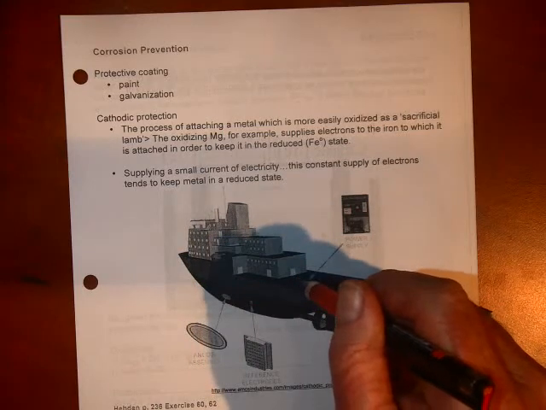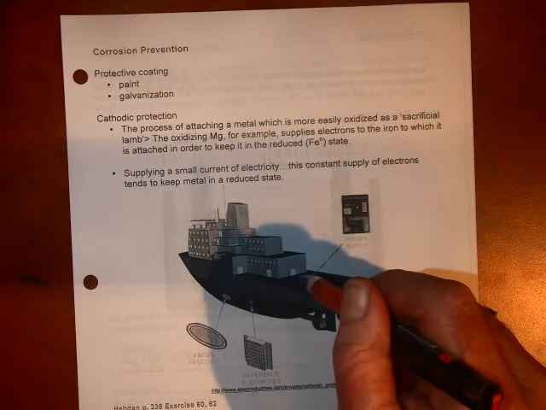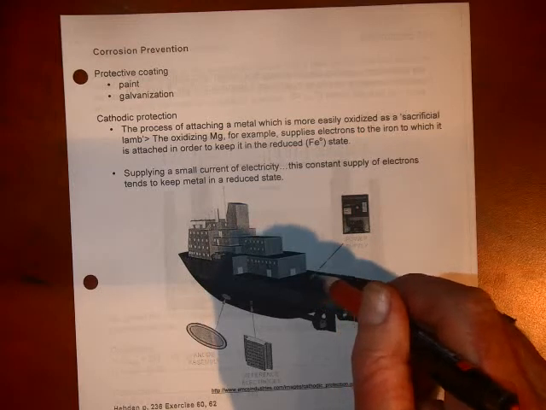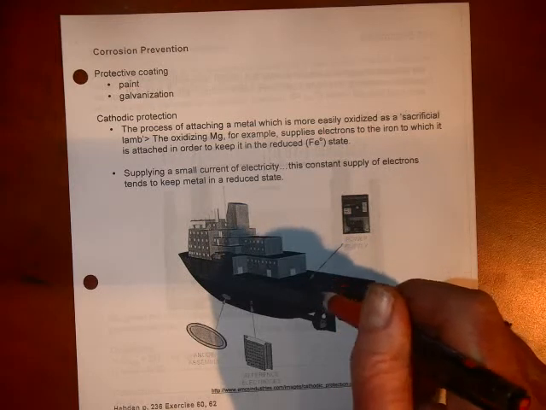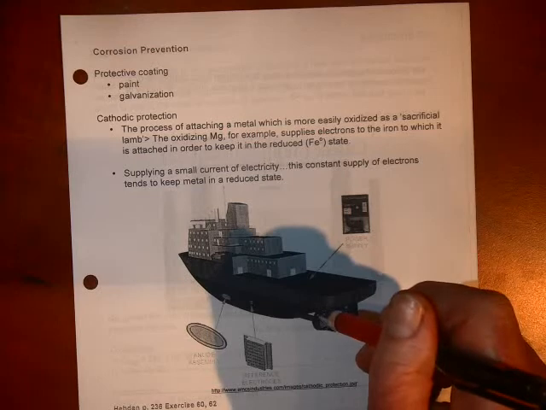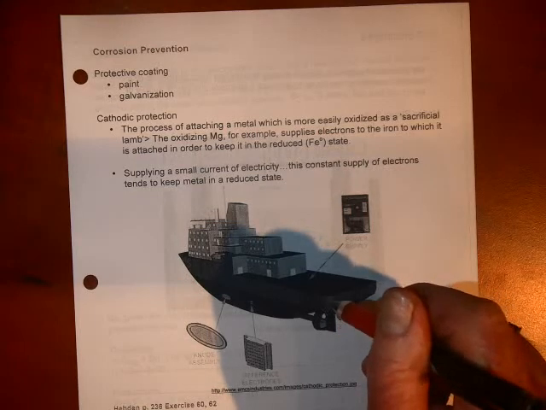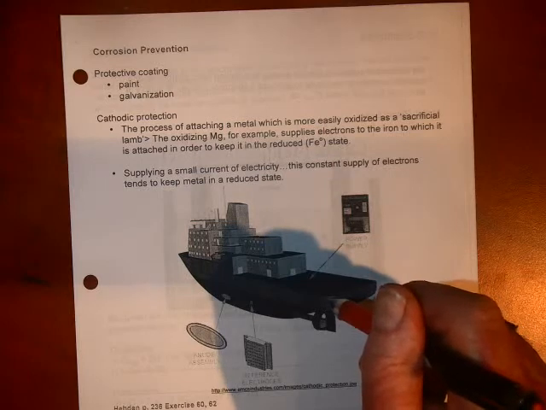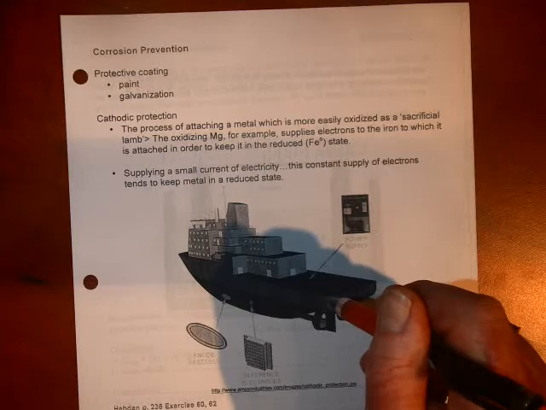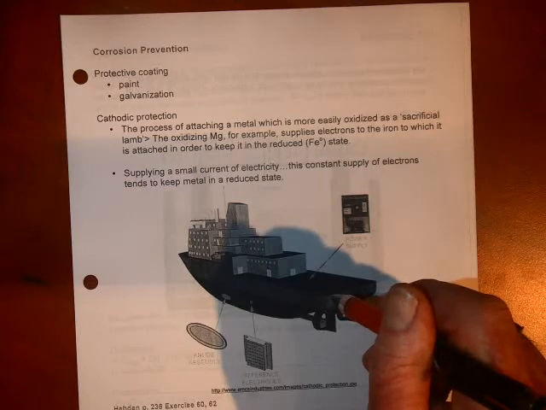the ship hull. Now, the paint that they use often has a metal in it, like a lead-based paint, or it has zinc in it or something to help supply electrons to the iron.